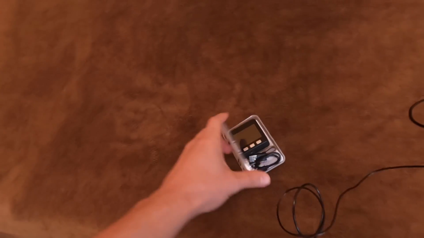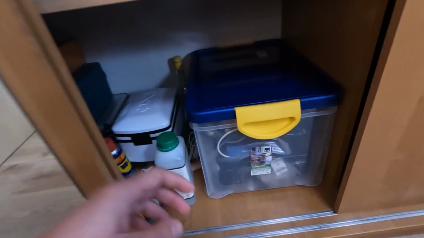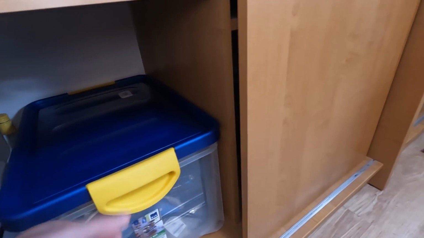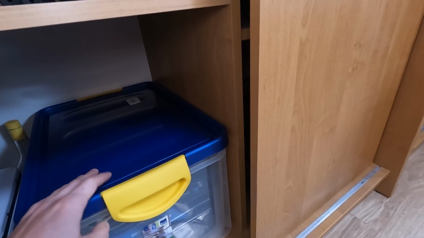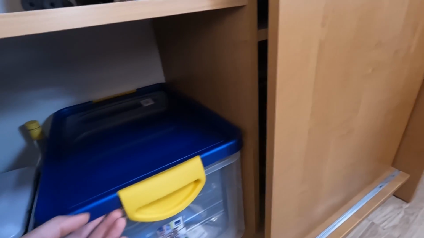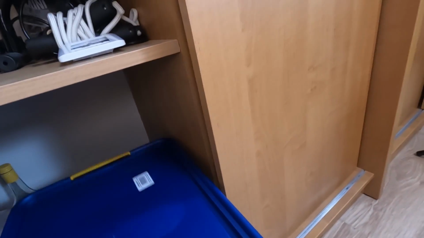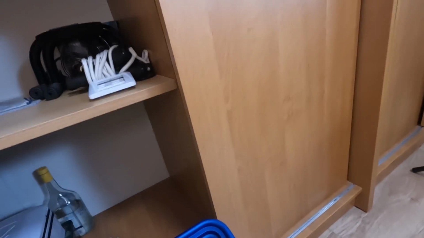So this is really interesting. And now, this is my Arduino box. Three years ago it was in a different box, but the content is almost the same. Just over time I added more stuff to it. So let's take a look.